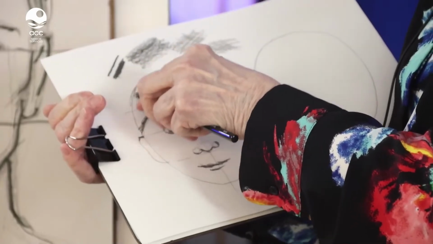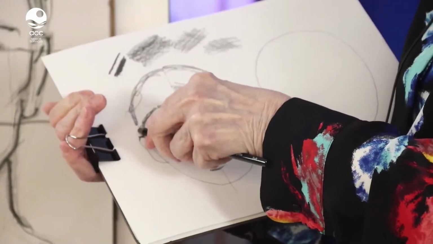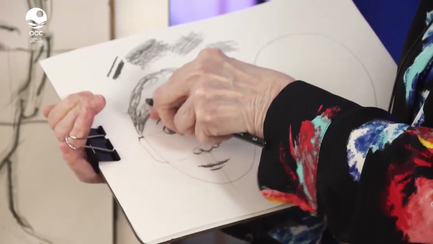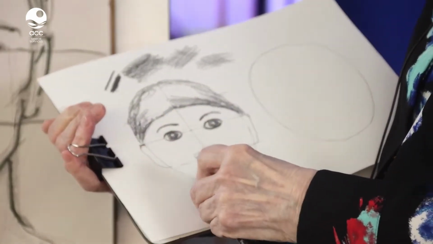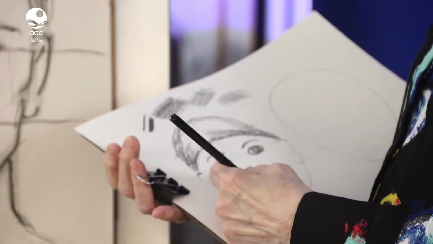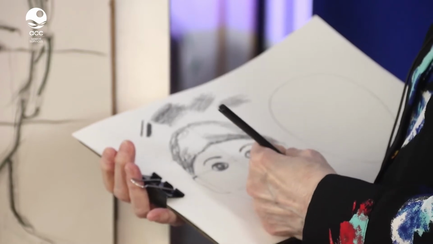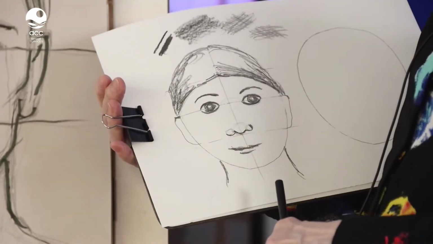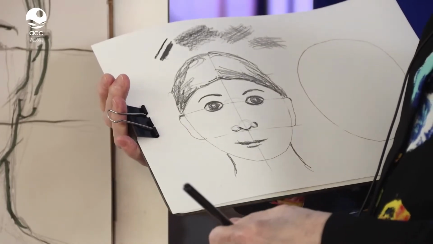So now we're getting a little bit deeper into what we're doing. We've made a basic face. We've given it a little bit of personality. We decided whether it's going to be a male or female. I decided to make mine female, so to be very careful not to make the neck too thin, right?